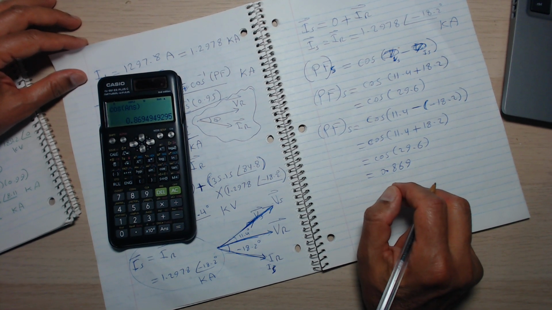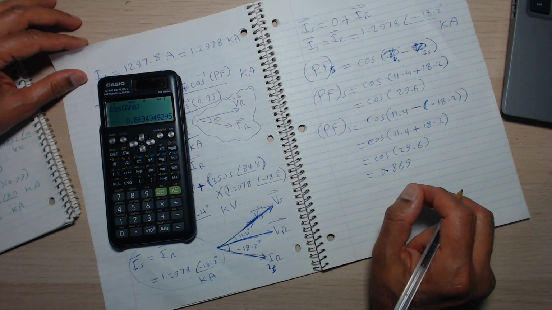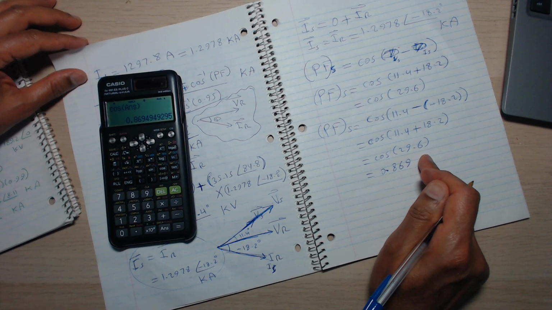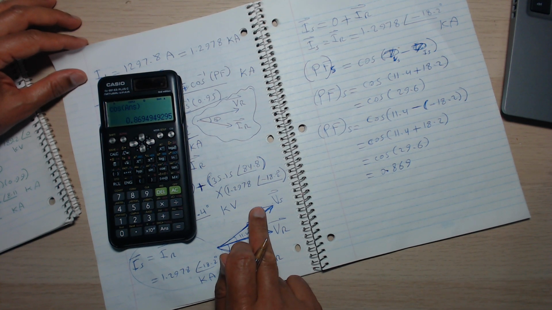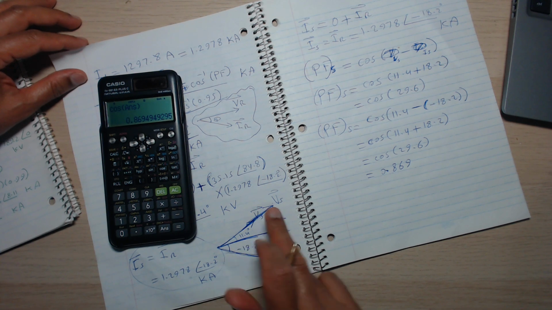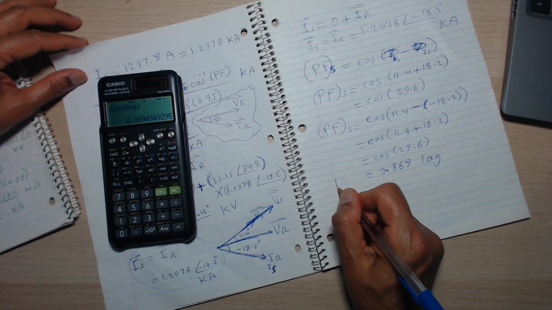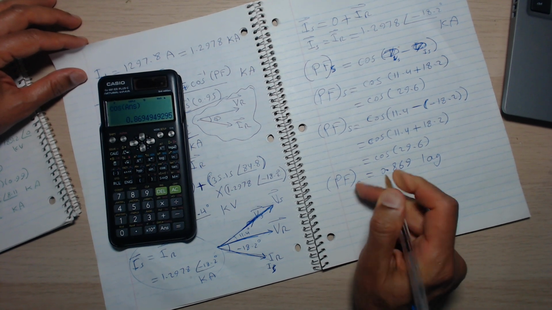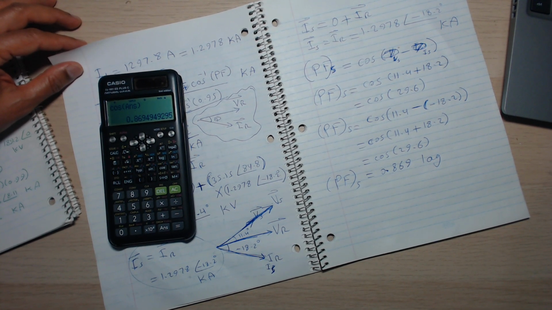Always with power factor, another word should be associated, either lag or lead. As you can see, the current Is is lagging the voltage Vs. So Is lags Vs, so we say lag. So the power factor at the sending side is 0.869 lag.